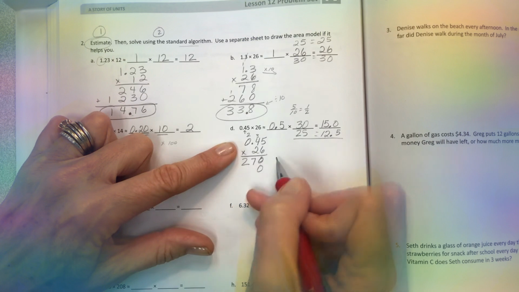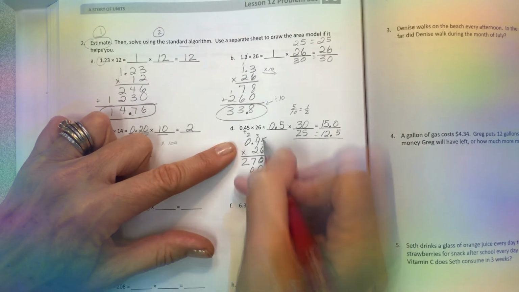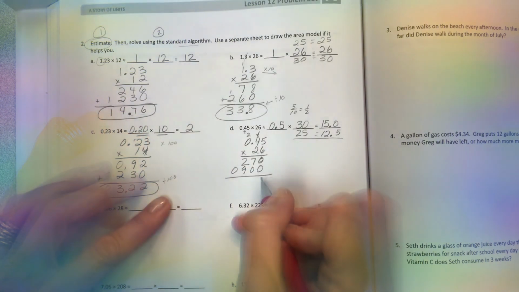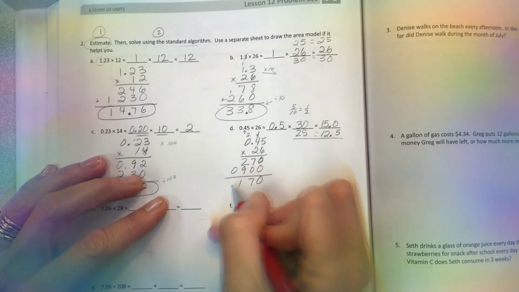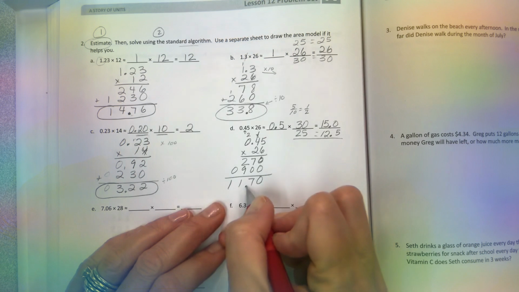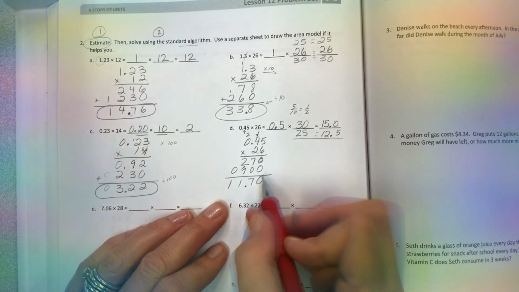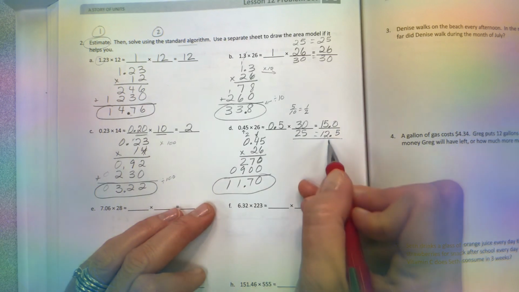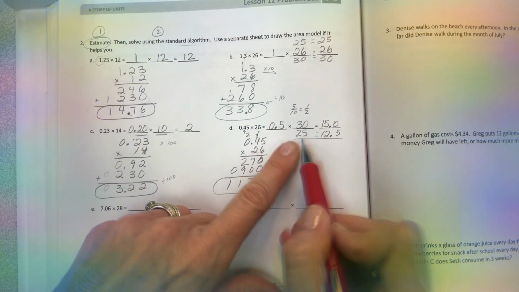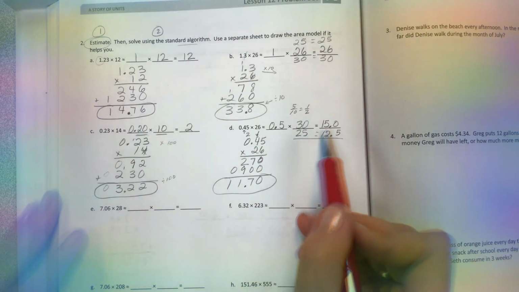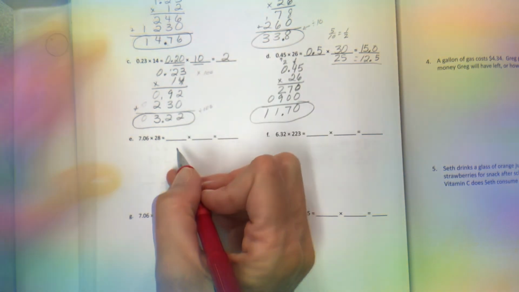So 0, and then 5 times 2 is 10, carry the 1, 4 times 2 is 8 plus 1 is 9, and 2 times 0 is 0. So if you add all these, 9, 10, 11, you're going to end up with 11 and 7/10, okay, which is pretty close to what I said, like a better estimate than what the book said. But, you know, whatever. They can do that because they wrote the book.